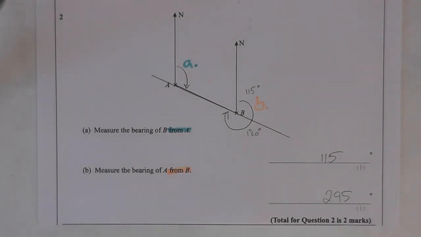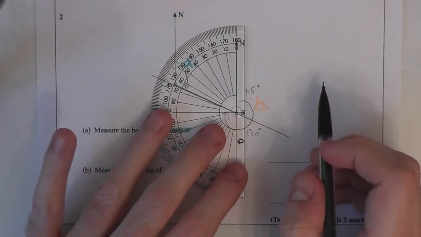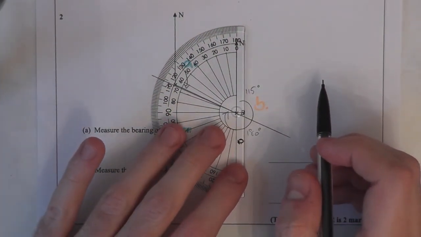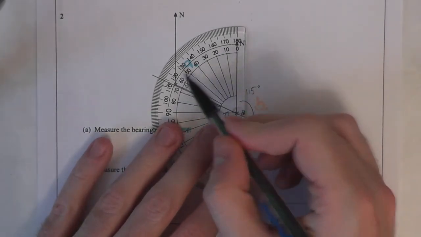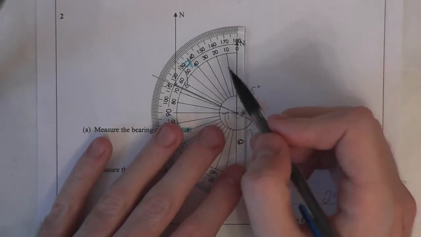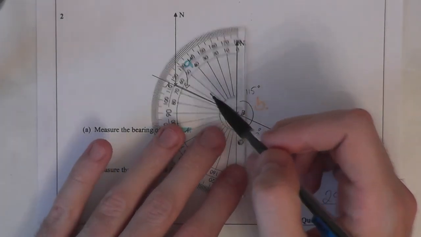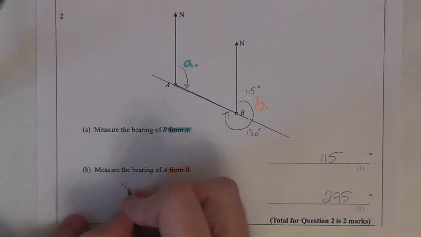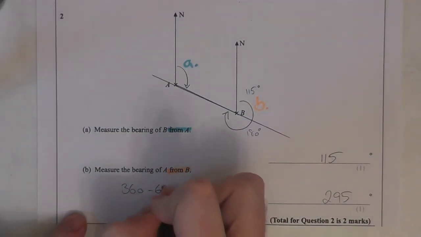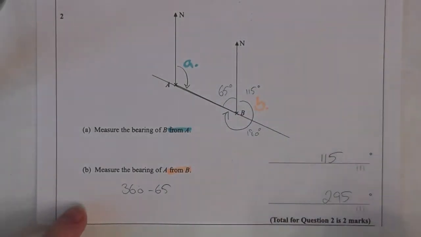Alternatively, you may prefer to measure the acute angle in here, in which case we are going to have our protractor facing the other way round, still with the cross at B and the 0 on the north line. We're going to measure round to that line here, and we get that that is 65 degrees there. 360, take away the 65, is also going to be 295 degrees.